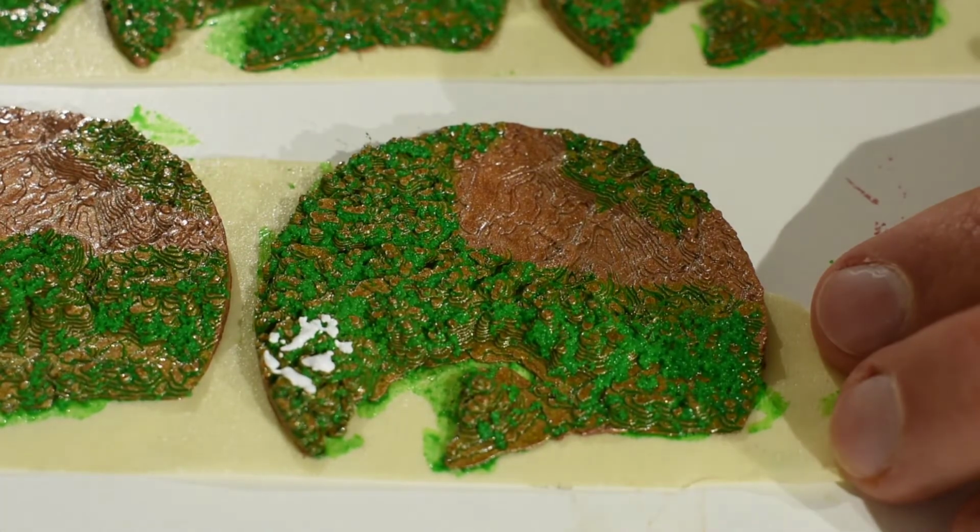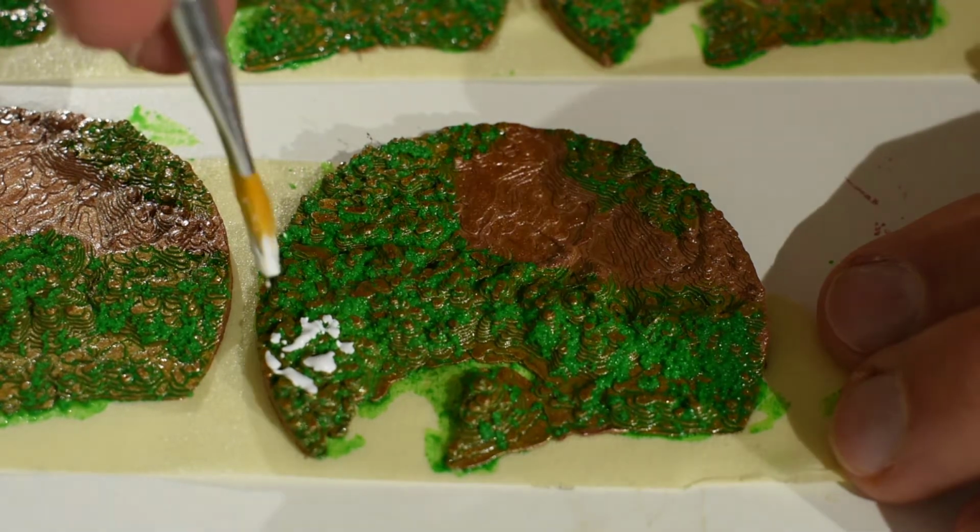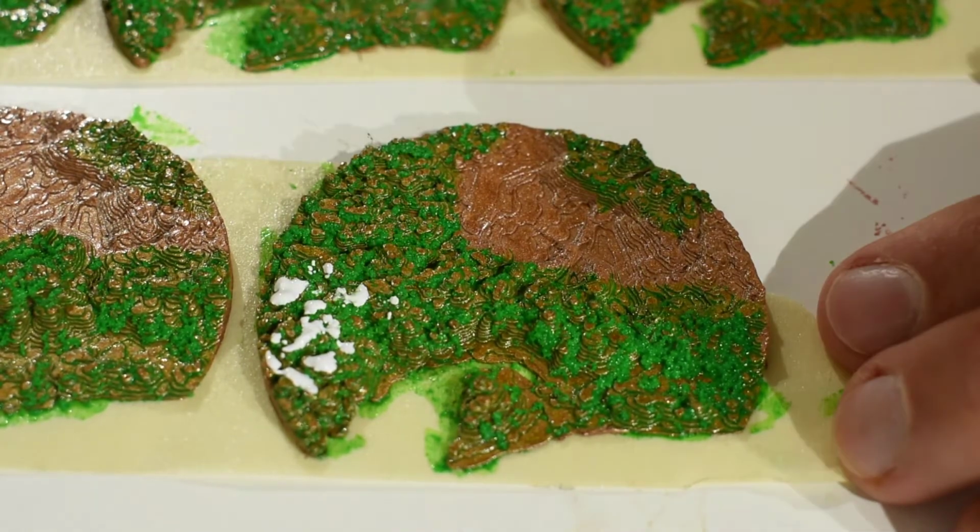Lastly, I used a white paint for the mountains, using a dabbing motion from the top so that I only painted over the peaks.